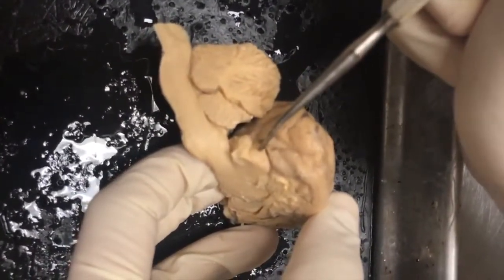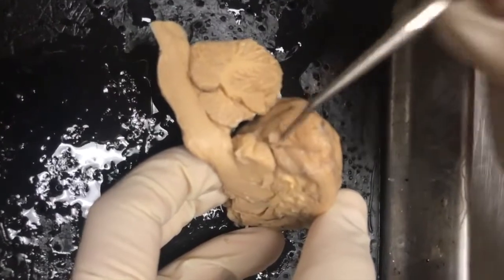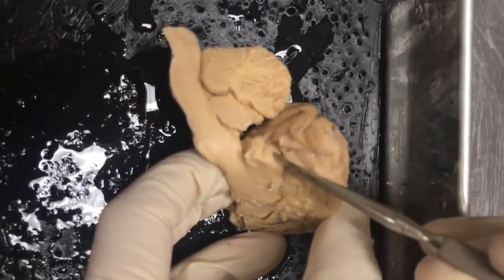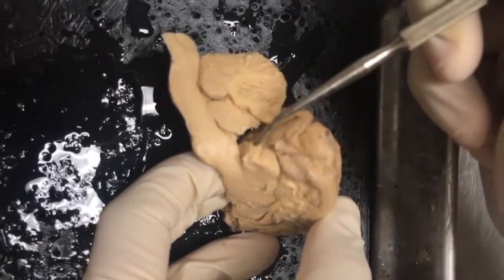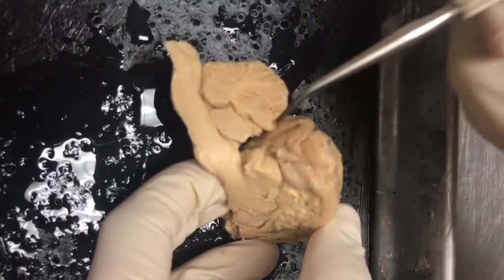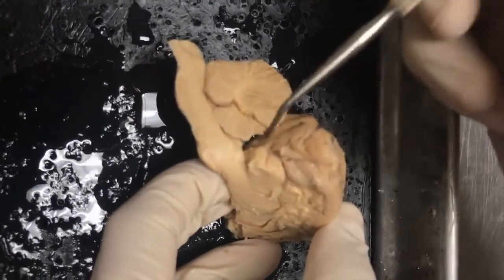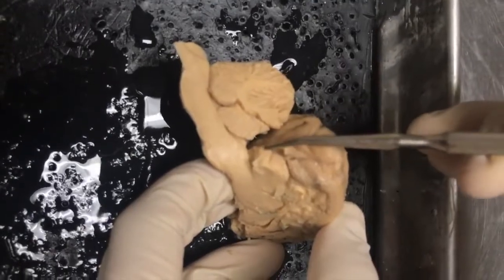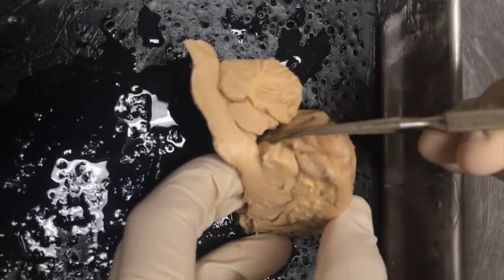The superior colliculus is more responsible for visual reflexes, so when you see something out of the corner of your eye, you'll react to it. And the inferior colliculus is more responsive to auditory. It integrates auditory reflexes, so if someone slams a book on the table, you immediately will look to that because of that auditory reflex.